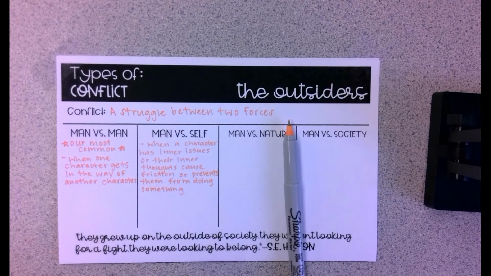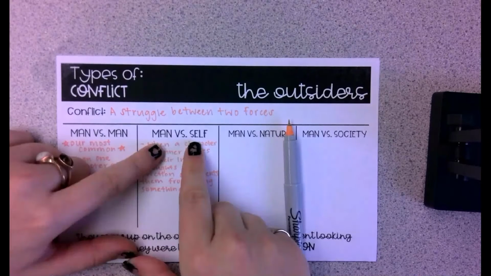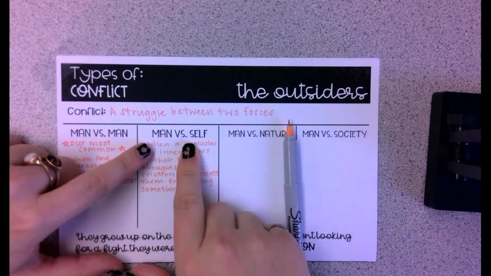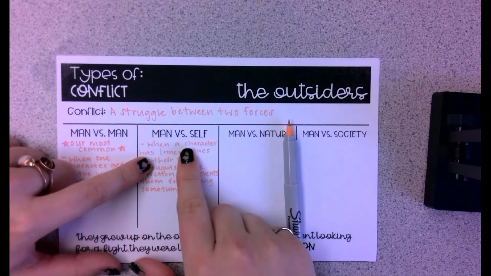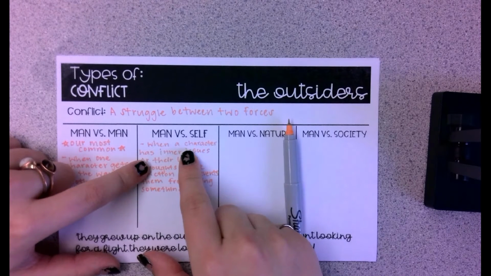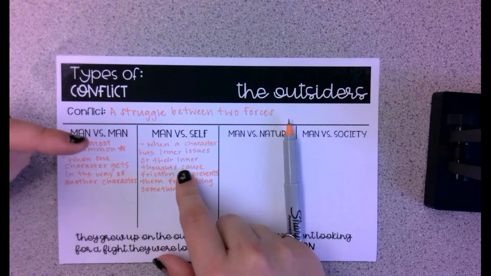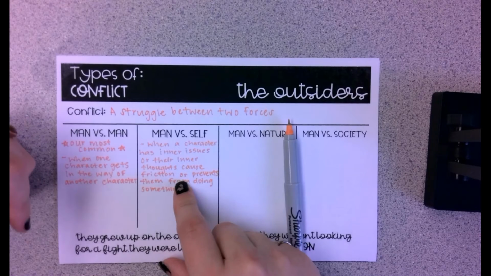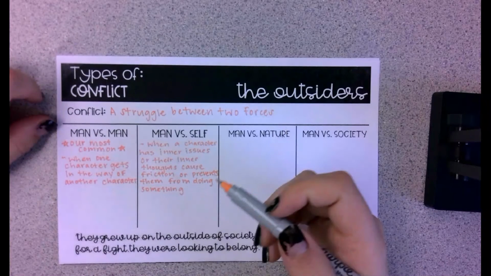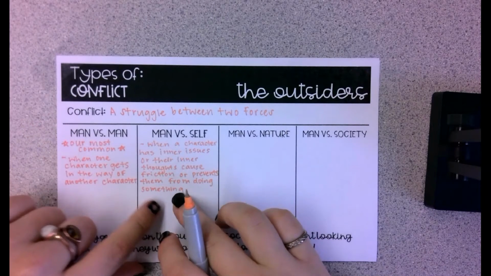A good example from something you guys might have read, which you did, was 9:10. An inner conflict example for man versus self would be when Nahid is struggling as to whether or not she should make up with Eliza, because all Nahid wanted to do was fit in. So she's struggling with the fact that if she makes up with Eliza, that may cause friction in her real life, and that may transfer to man versus man.